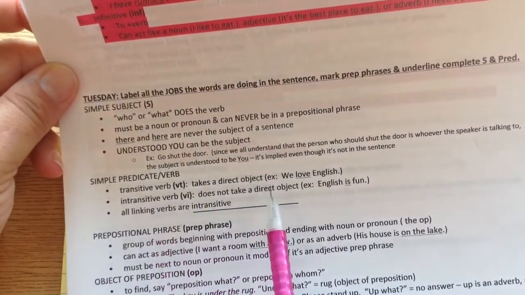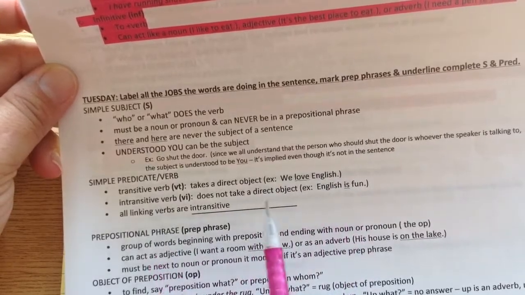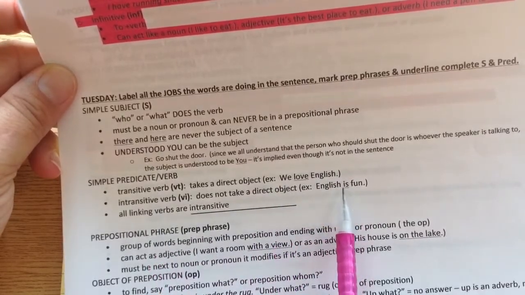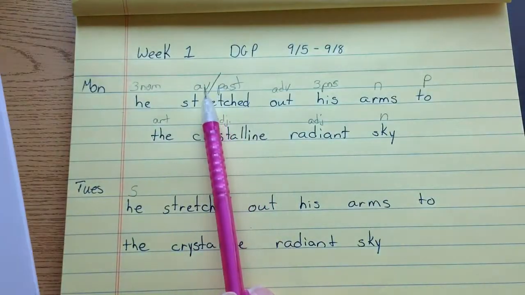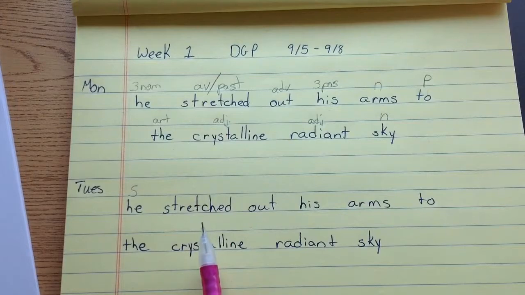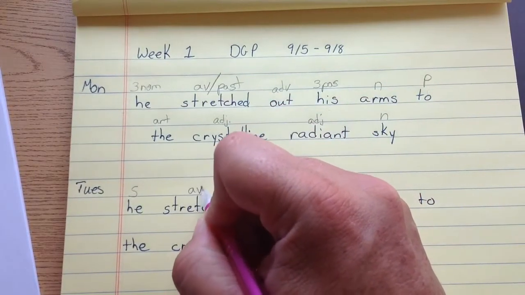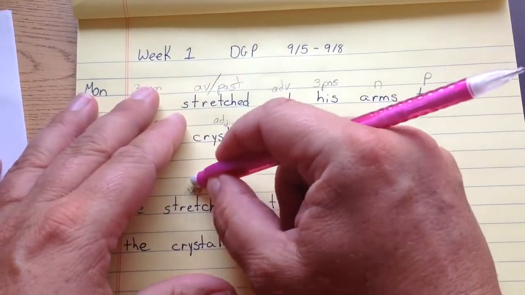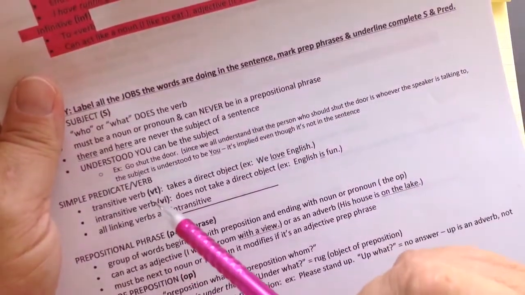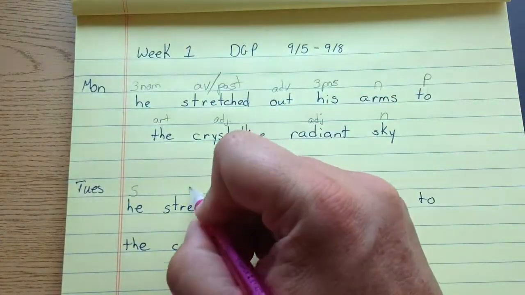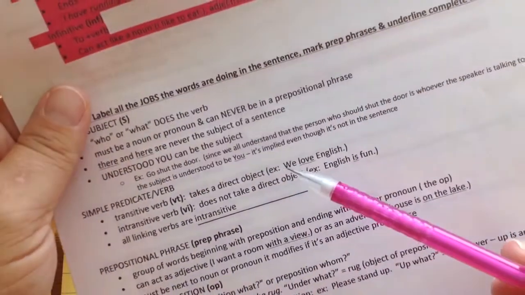It's either transitive, where it takes a direct object, where you can do it to something, or it's intransitive, where you don't have a direct object, like it's just something that you are. All linking verbs are intransitive. Well, this was an action verb, so he stretched. Can you stretch something? Yeah, this guy actually even stretched out his arms. So that is an action verb. It's verb transitive because it can take a direct object. So VT. Okay? There I've got my simple predicate and verb.